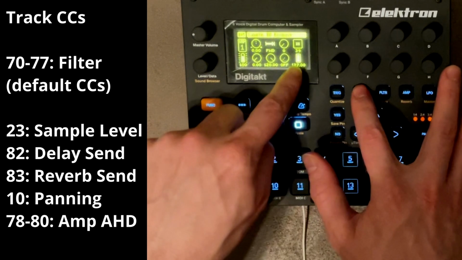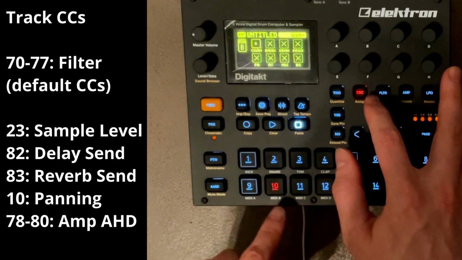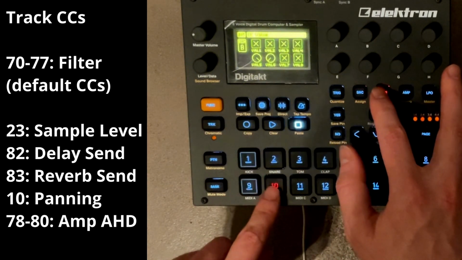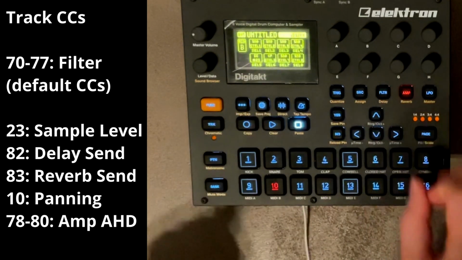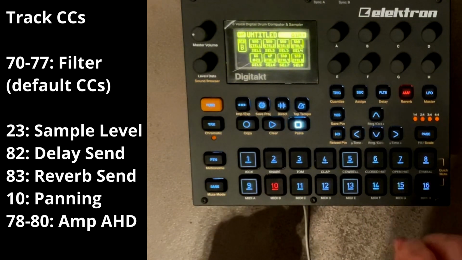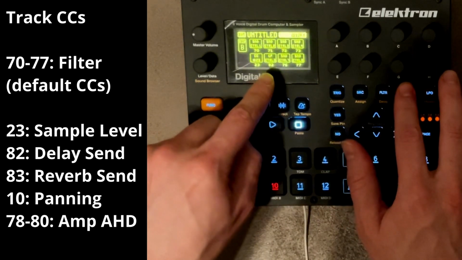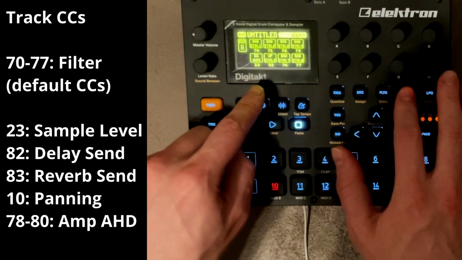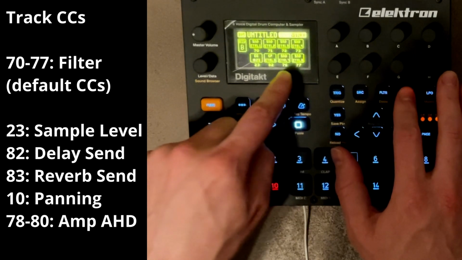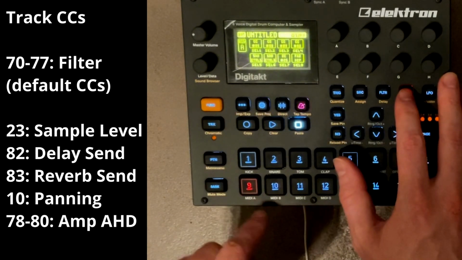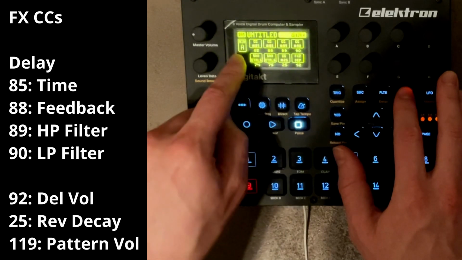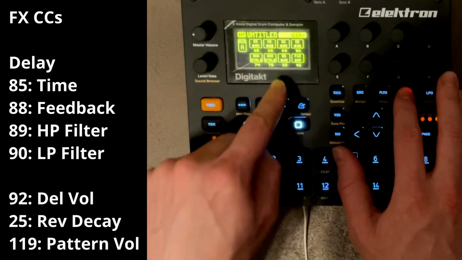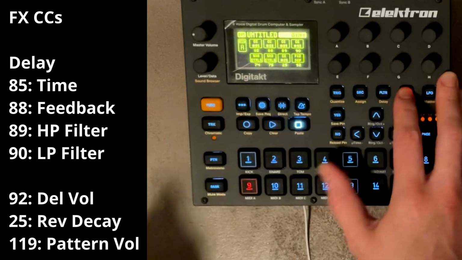I never use the sample level, so I can use that to make effects and not worry about messing anything else up. And then I'll usually put the delay send. And then there are two last tracks, if there's four delay settings from the effects channel that are kind of essential. And I'll usually put, say, delay volume and reverb decay, but I'm still trying out others.